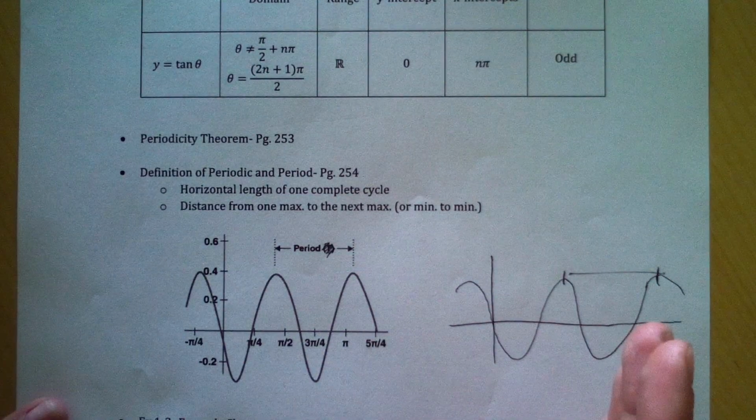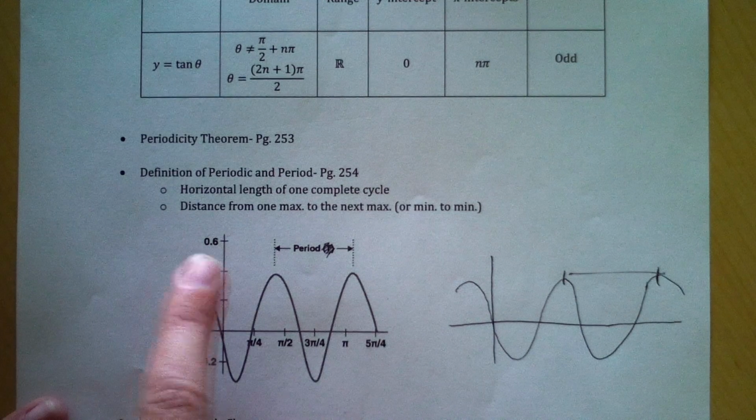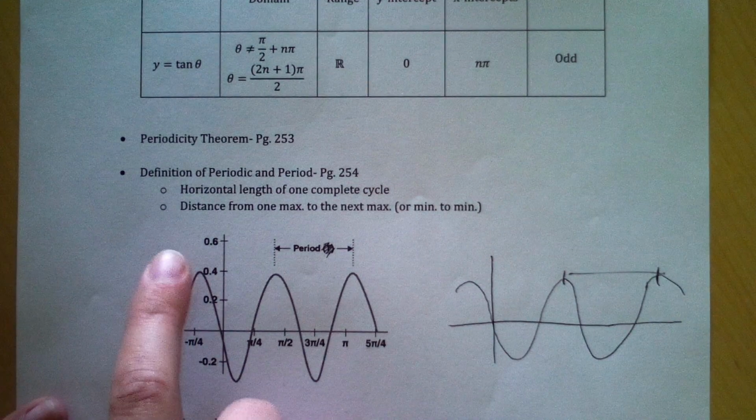And then range-wise, this is where we have our limitations a little bit. Where's our range going to fall on just a normal cosine graph?